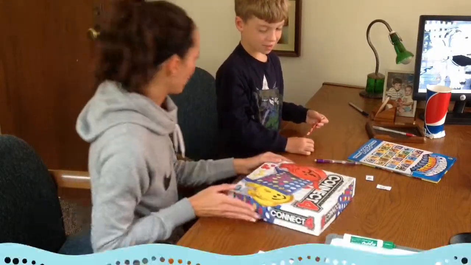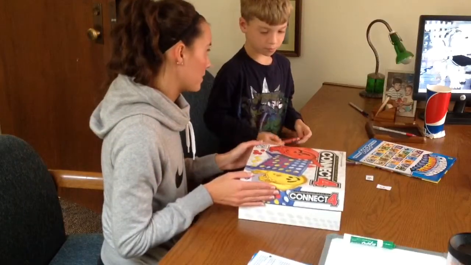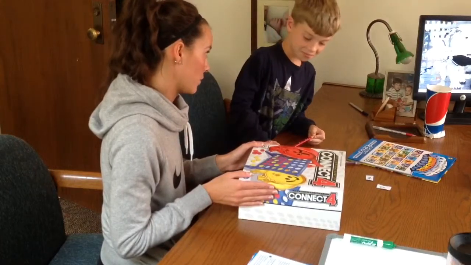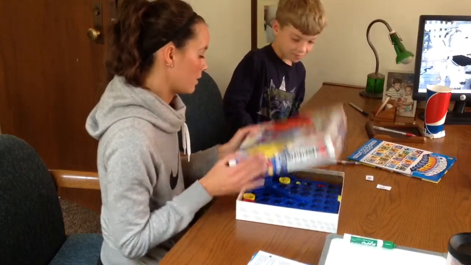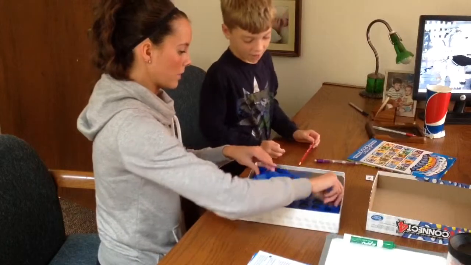Connect 4. Have you ever played this? Okay, well I adapted this game a little bit. Are you ready? You're going to notice something when I open it. What do you notice about the pieces?